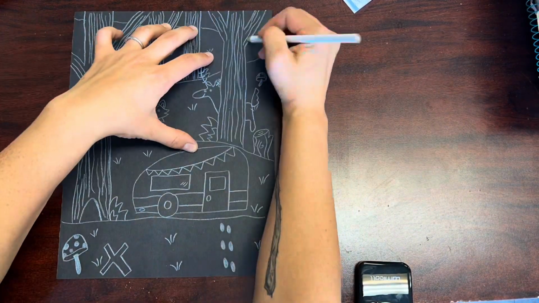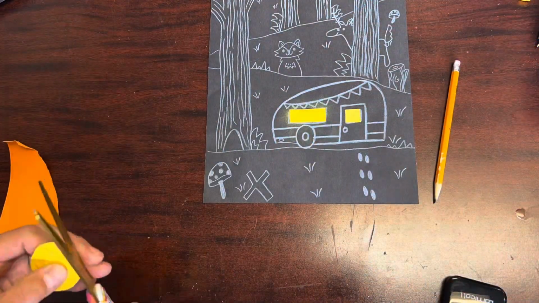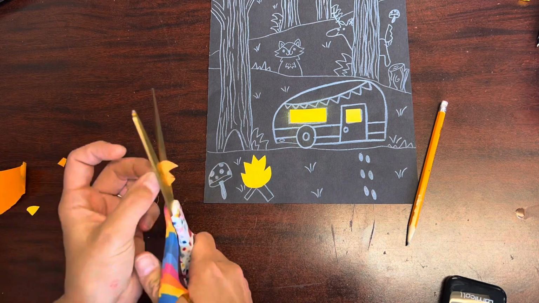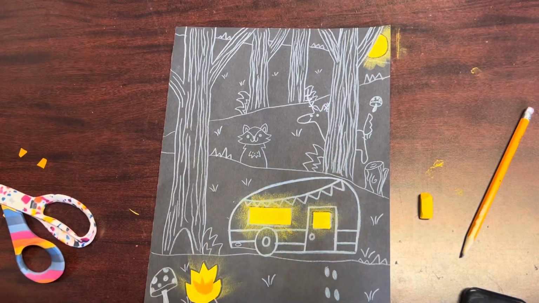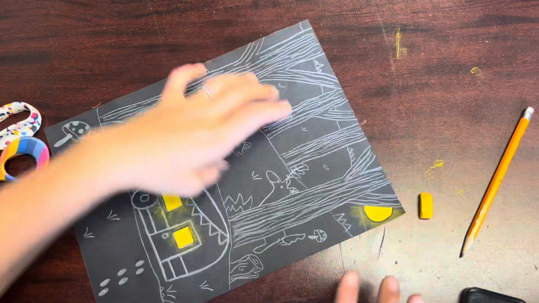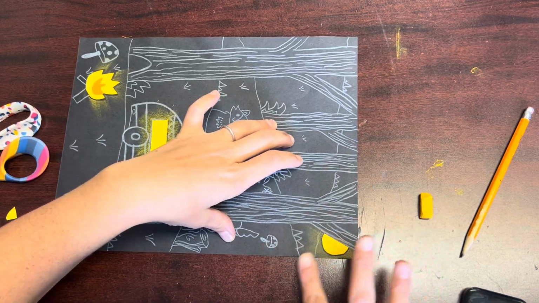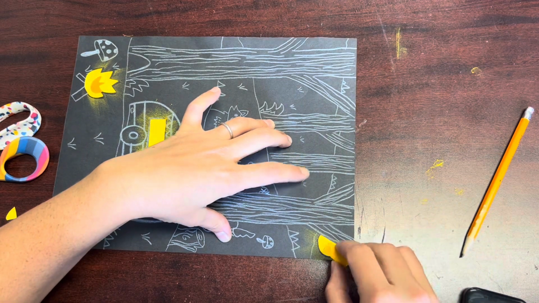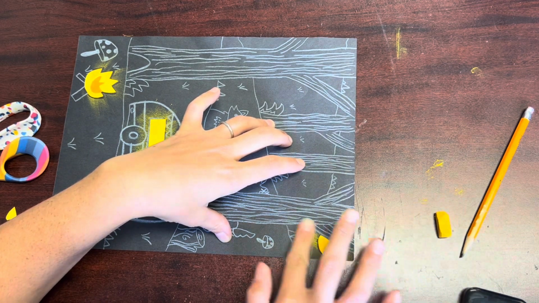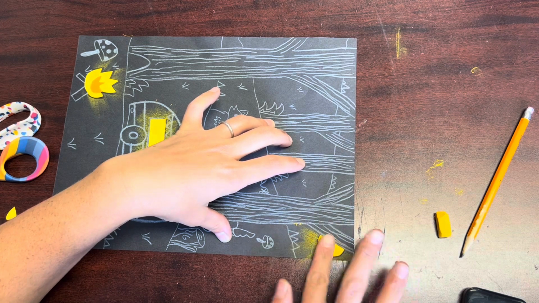Next, we're going to cut pieces of yellow paper for any other illuminated objects like cafe lights, lanterns, fire. The yellow paper adds emphasis by contrasting with the black and white drawing. For an additional touch, use a yellow chalk pastel to outline any yellow paper glued directly to the black, like the moon, campfire flames, or lights, and gently smudge out to create a subtle glow.